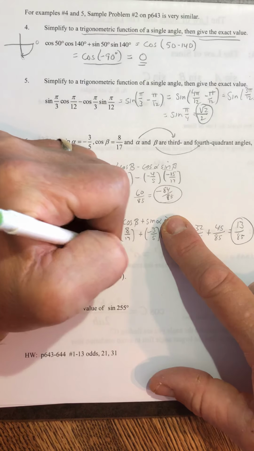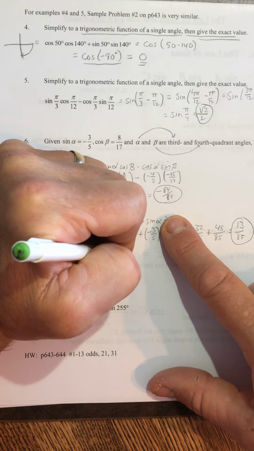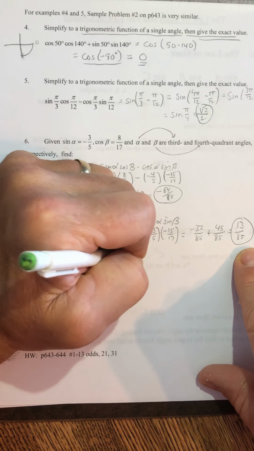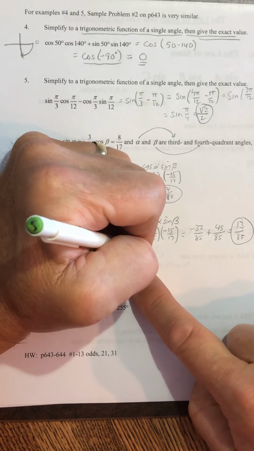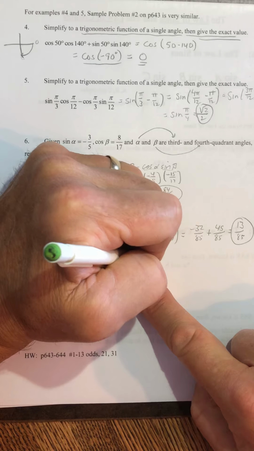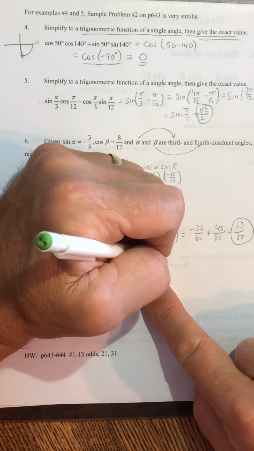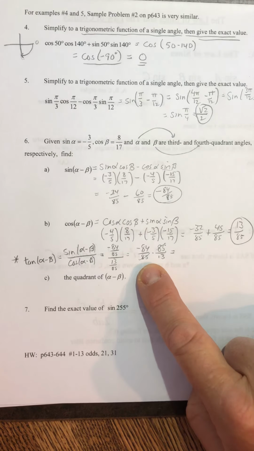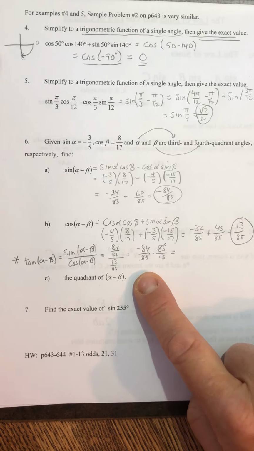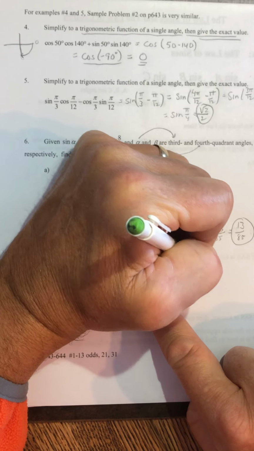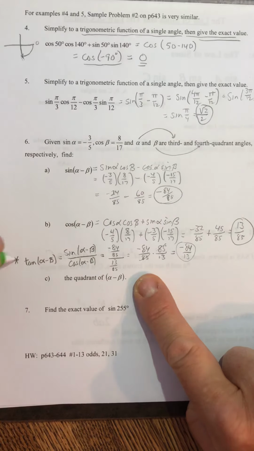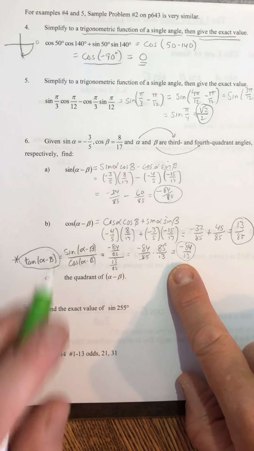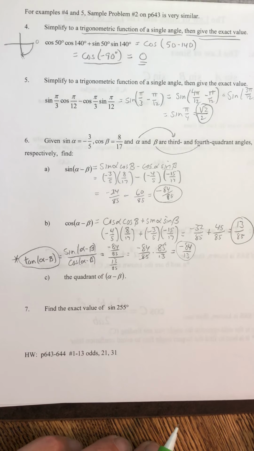Sine is negative 84/85, and the cosine was 13/85. And you can turn that into multiplication by flipping the bottom one over and make it negative 84/85 times 85/13. The 85s cancel, get negative 84/13. Okay, that'd be the quicker way to do the tangent of alpha minus beta in this case. Once I know the sine and the cosine of those angles, sine over cosine is the tangent.